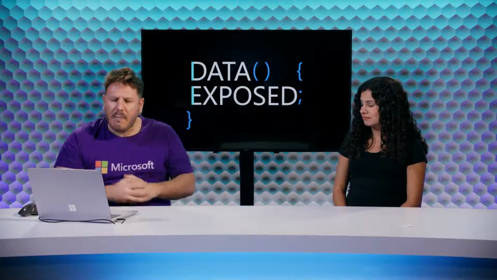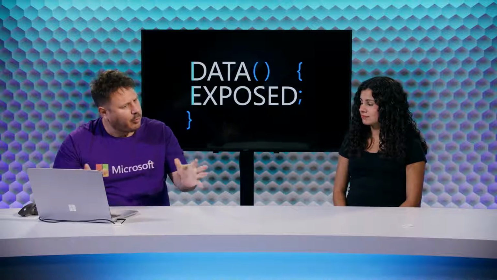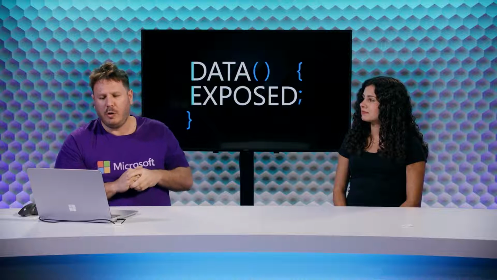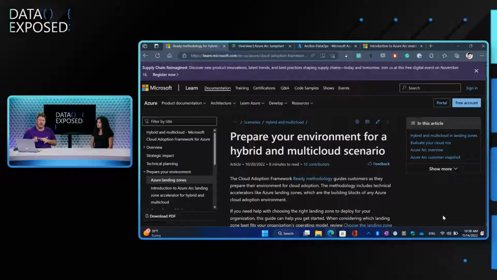So I want to cover the things that we talked about in Ignite, and we have three things that we want to talk about. The first thing is the landing zone accelerator. The landing zone accelerators are part of the Cloud Adoption Framework. That's where people go to understand how they should think about their architecture when it comes to Azure. As of today, we have three landing zone accelerators for Azure Arc: Azure Arc-enabled servers, Kubernetes, and the last one that we released is SQL Managed Instance.